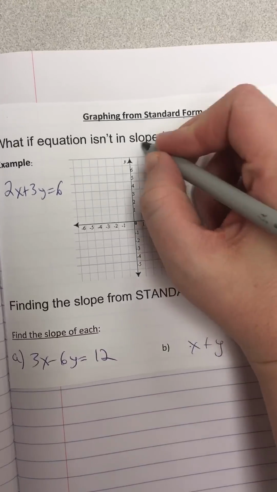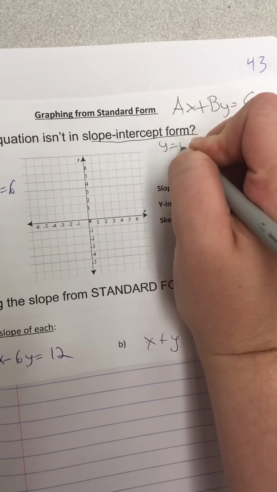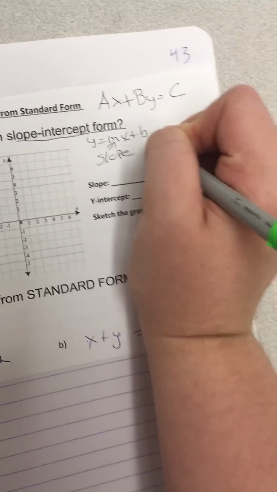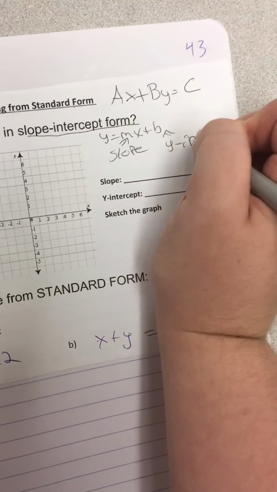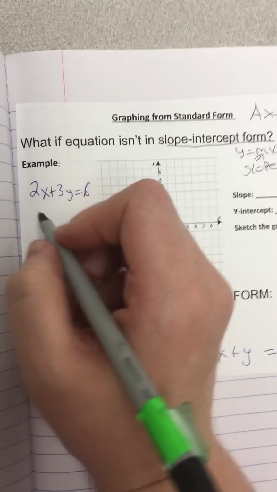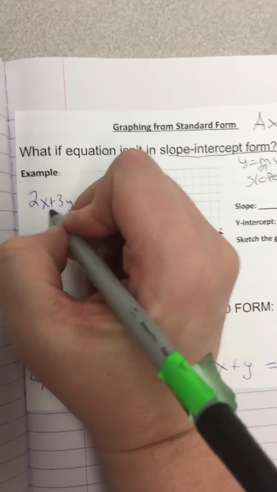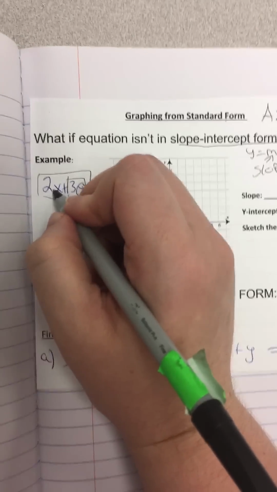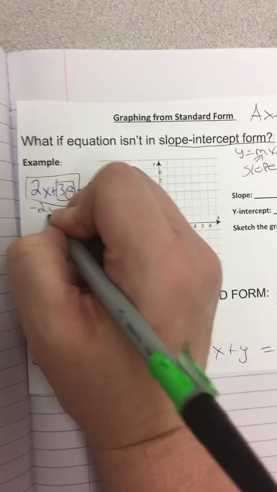Get y by itself, because we know that slope-intercept form is y equals mx plus b, where m is your slope and b is your y-intercept. All right, so my first step is to always move the x. So I'm solving for y. Okay, and so I have a big 2x. The opposite of that is negative 2x.